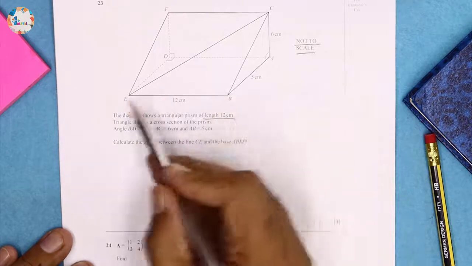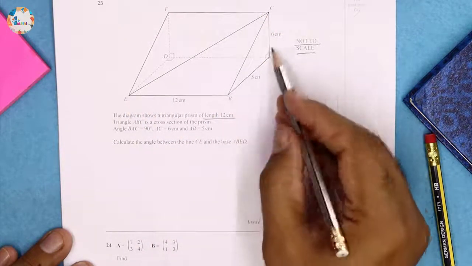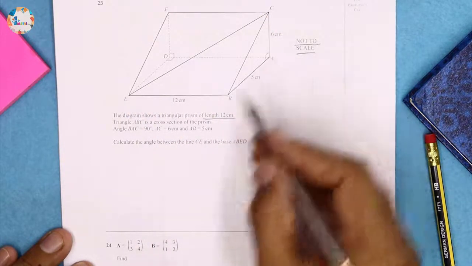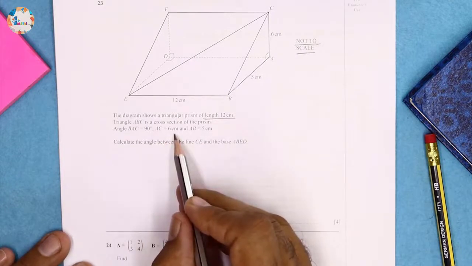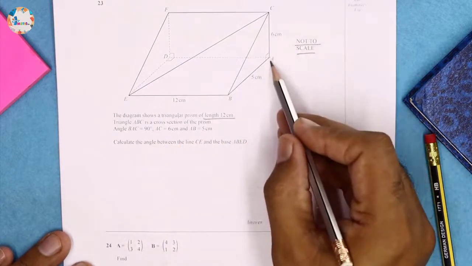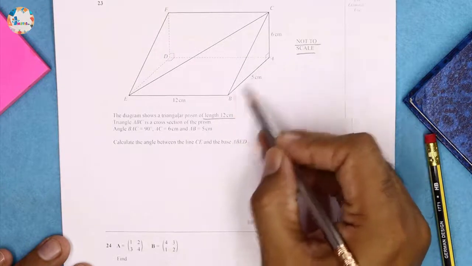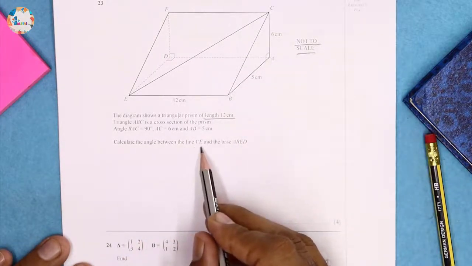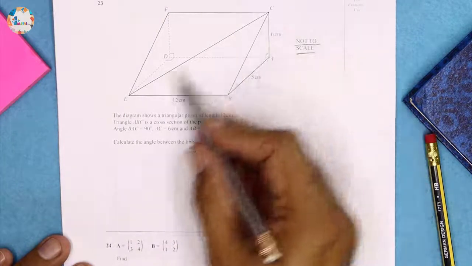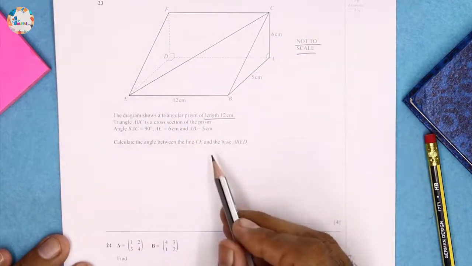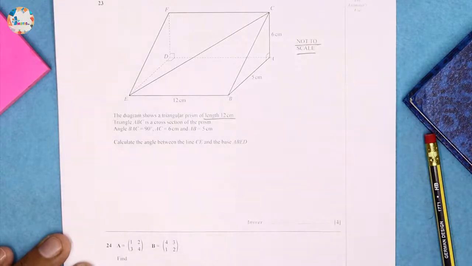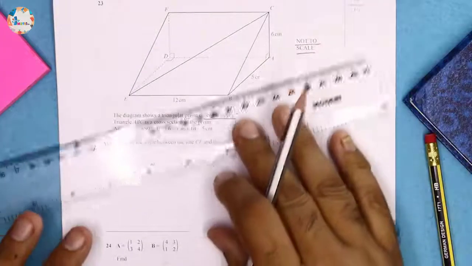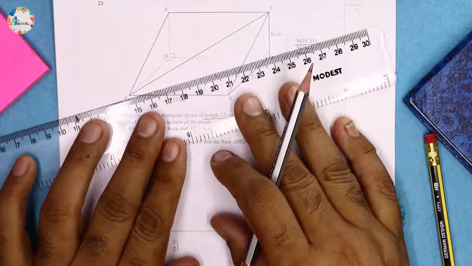Angle BAC is equal to 90 degrees. They have given an indication. AC is equal to 6, and AB is equal to 5. Calculate the angle between the line CE, which is this one, and the base. So I will draw the line.